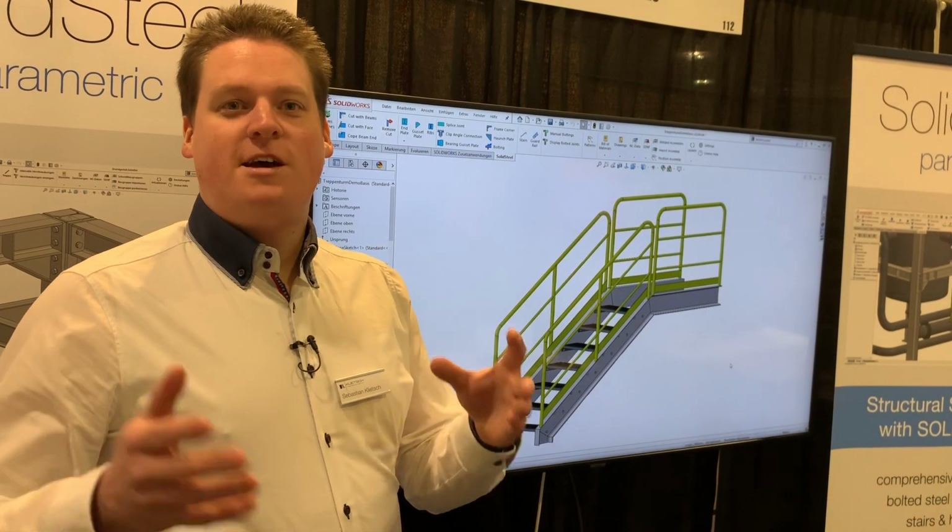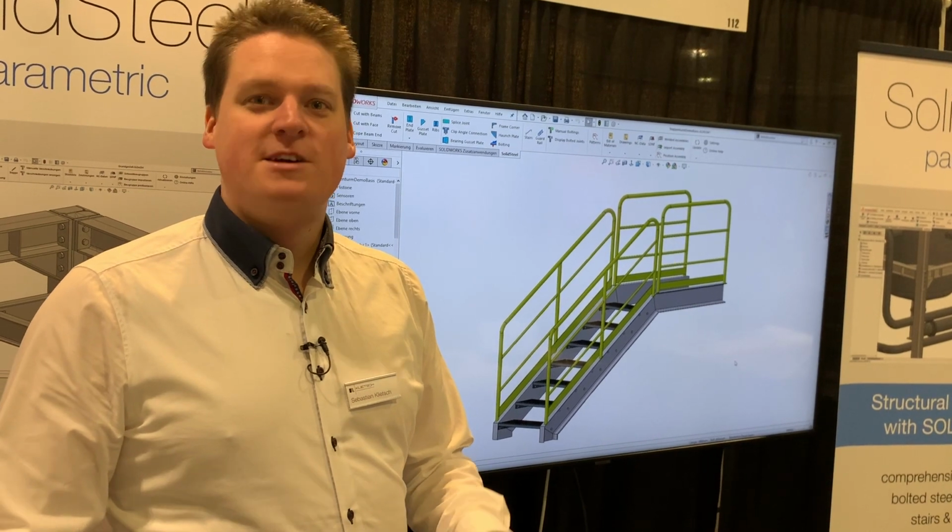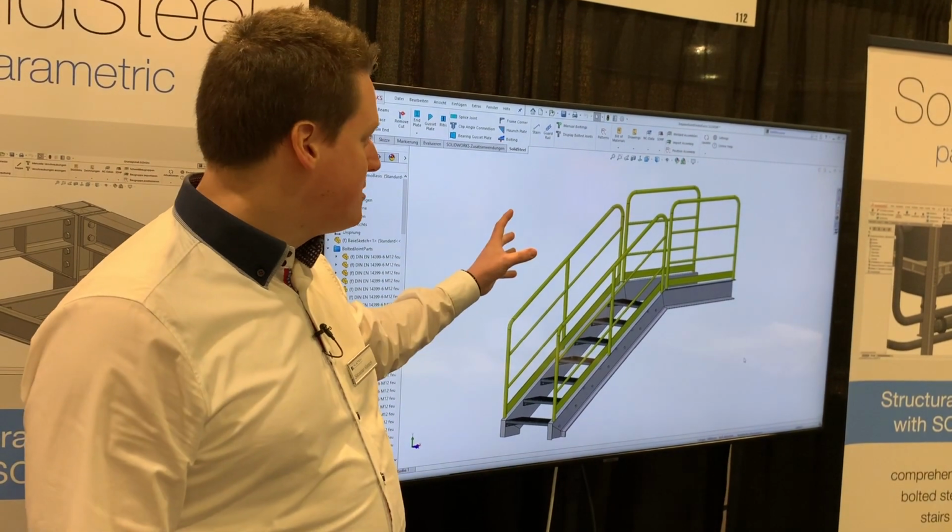The result, and you can see it's super easy to design stairs and handrails with SolidSteel parametric for SolidWorks.